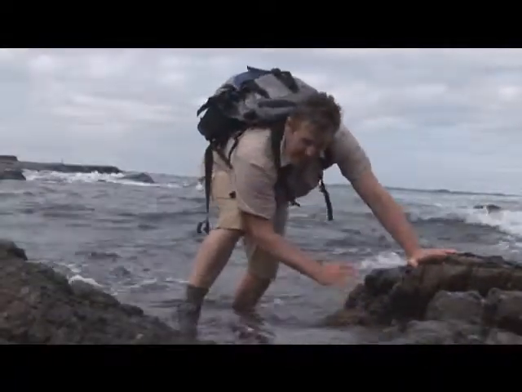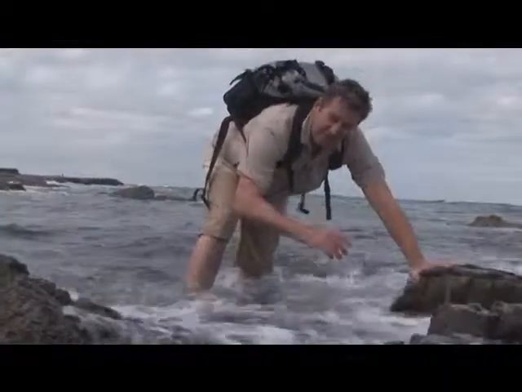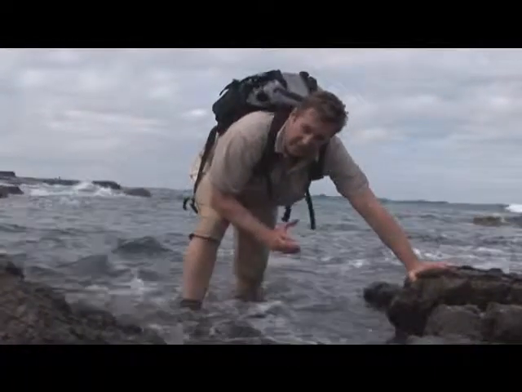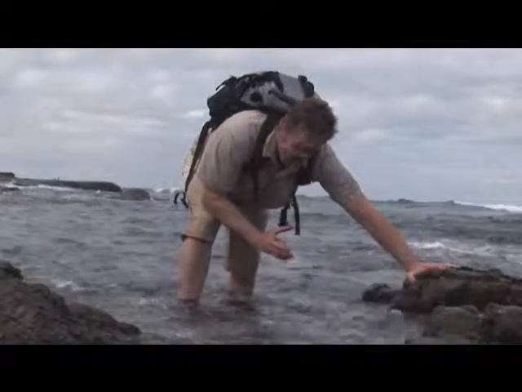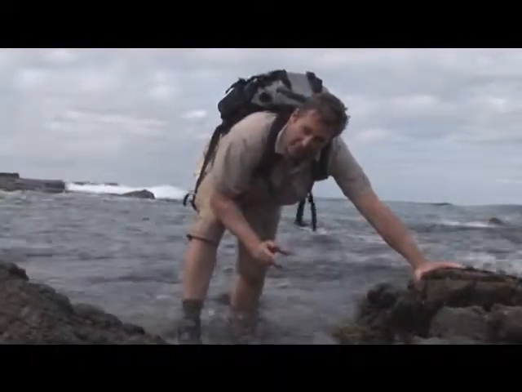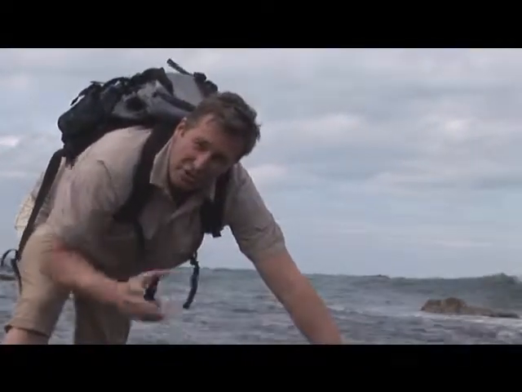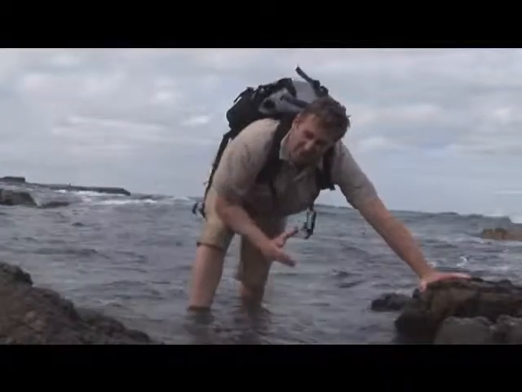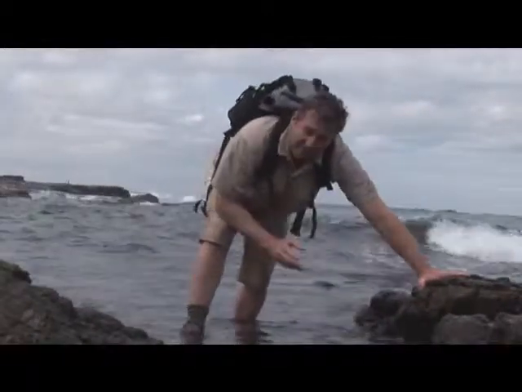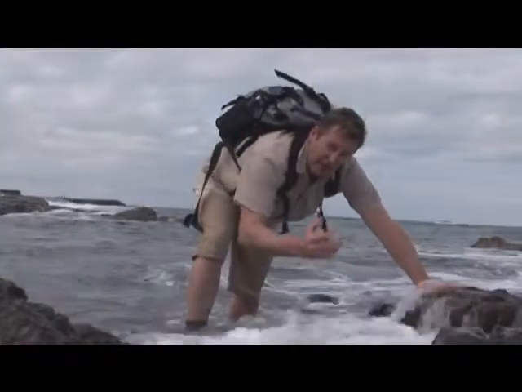Now, for viewers who haven't been to Australia, this is an amazing growth that grows on the rocks of the east coast. It starts its life, believe it or not, like a little tadpole swimming in the ocean. After a certain period of time, it clings to the rock, and then it starts to build this leathery skin around itself.